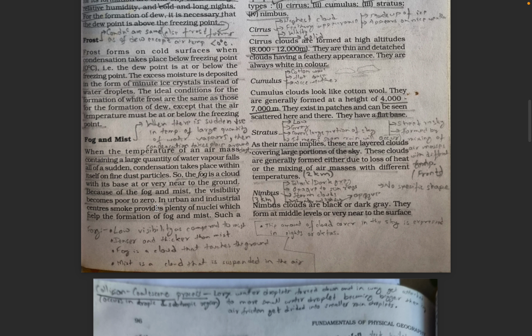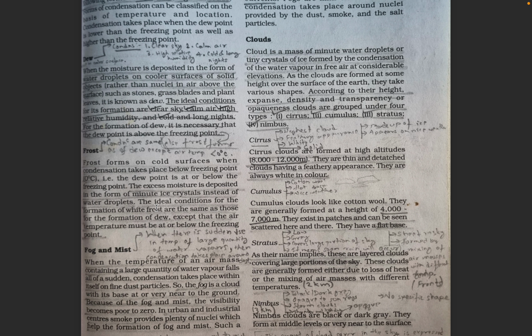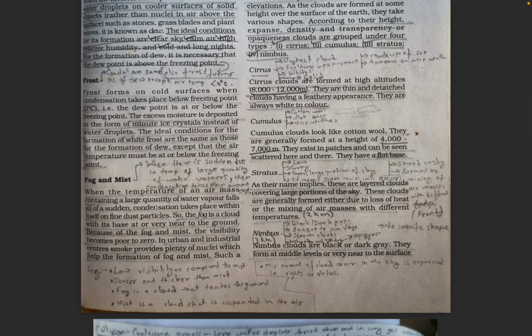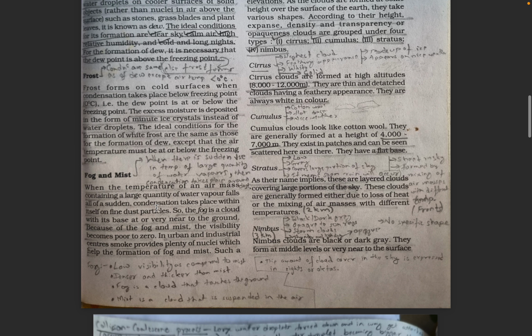Okay, so fog and mist. When there is a certain decrease in temperature of a large quantity of water vapor, then condensation takes place around the dust particles. Dew and frost are surface phenomena, while fog and mist are atmospheric phenomena. It occurs in the open space, not over a surface.